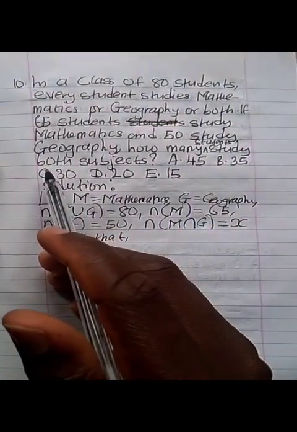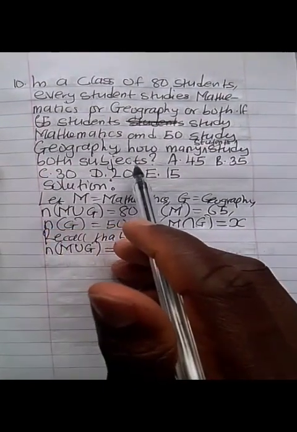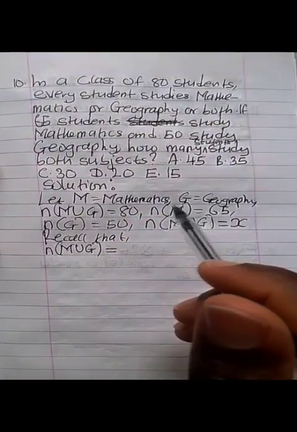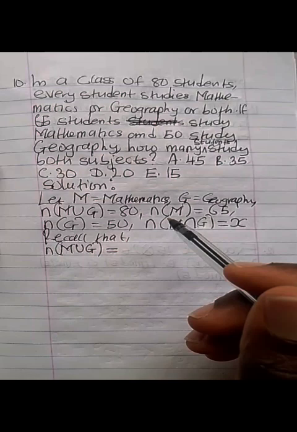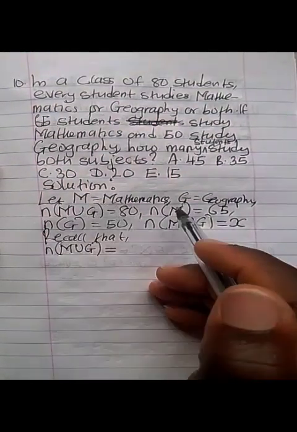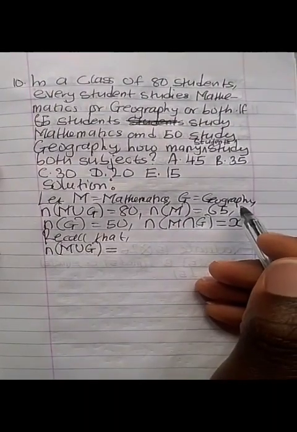Both, as used here, simply means intersection of the two subjects. Solution: we have to define the various sets. Let M equal mathematics, G equal geography.